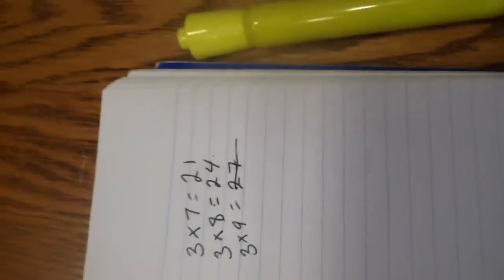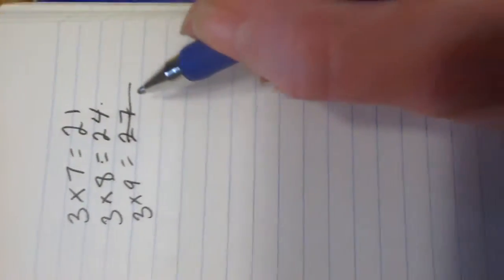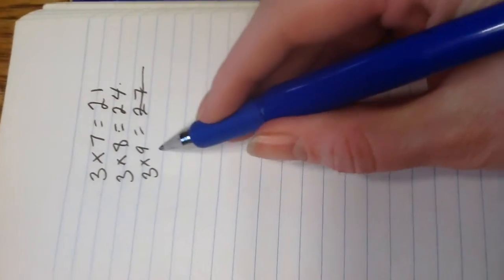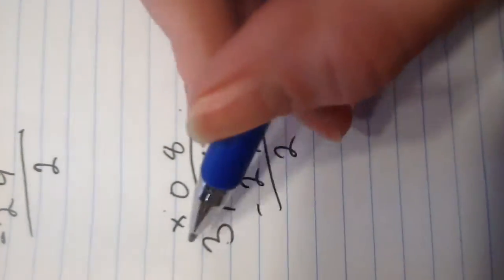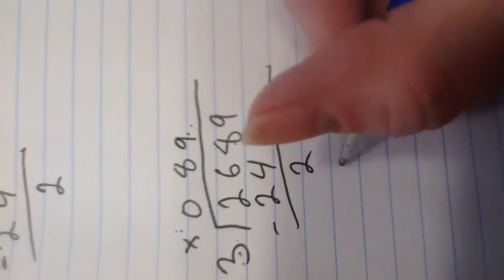So we have to see how many times 3 can go into 28 without going over, but close to it. And we already started that process. We said 3 times 7 is 21, 3 times 8 is 24, 3 times 9 is 27. Oh, look at that, 27 and 28. So we know it must be 9. We remember that what we multiply is written up here. So we had 3 times 8, and now we're going to have 3 times 9. So 3 times 9 equals 27.